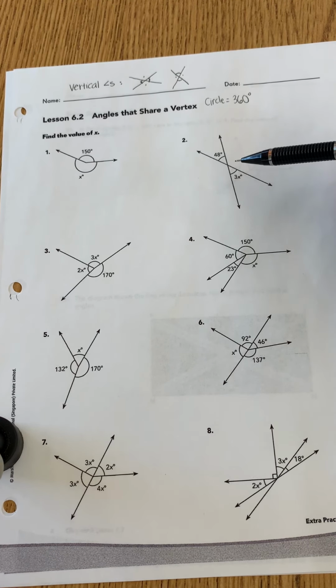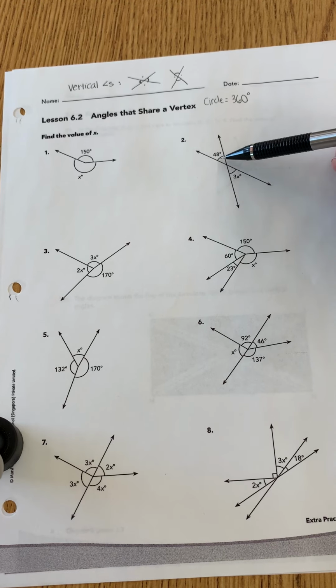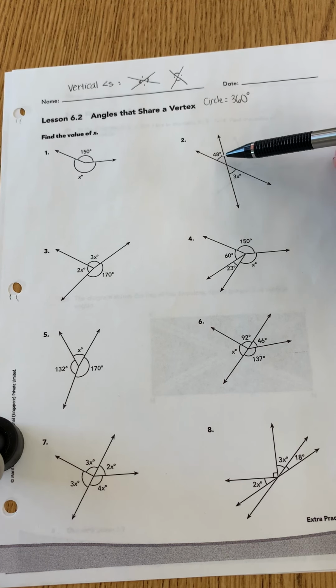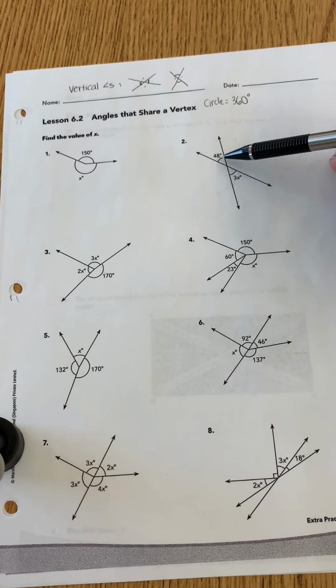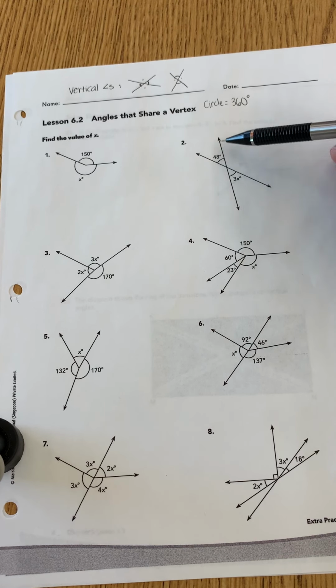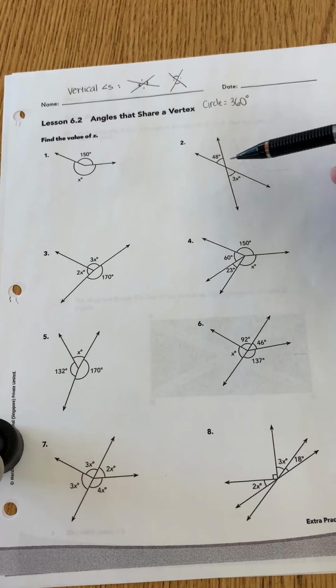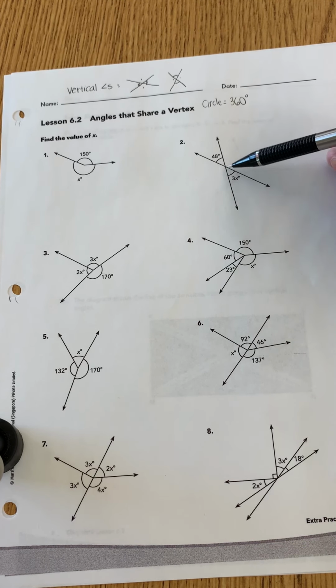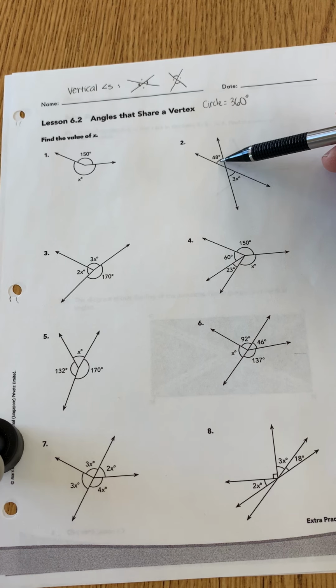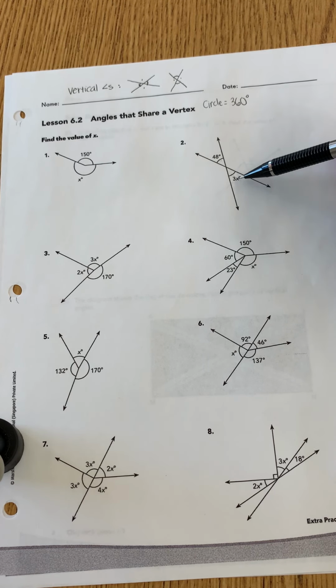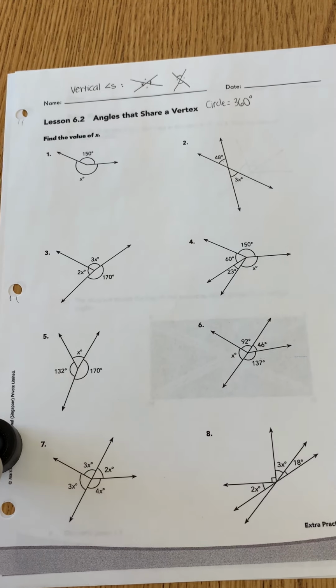So let's look at number 2. If you see that this angle is 48 degrees and then this angle is 3x, one thing that we can tell is that they are vertical angles. They are across from each other. They are created when two lines intersect, and vertical angles are always congruent. So that means that if this is 48 degrees, this is 48 degrees. If they're asking you to find the value of x, you're going to say 3x equals 48 degrees.